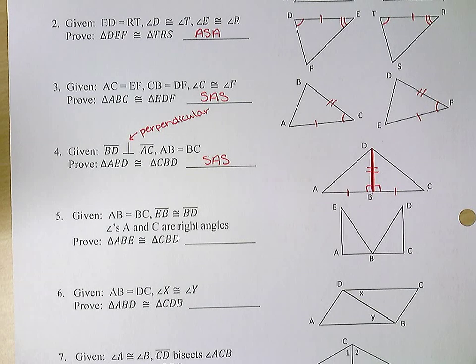If these are perpendicular, what do you want this angle to be? I don't know. I'll measure it. Perpendicular to A. So what do you want there? 90. Yes. This one's 90. Oh, it makes sense.